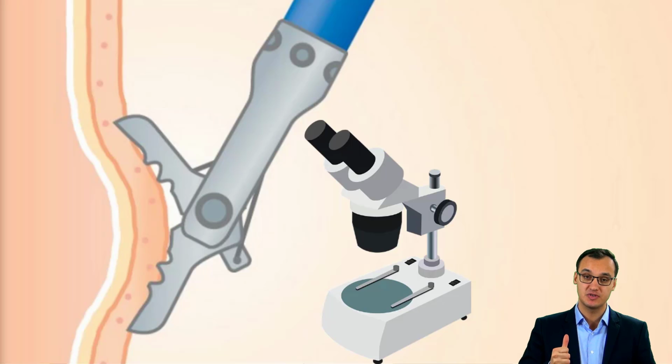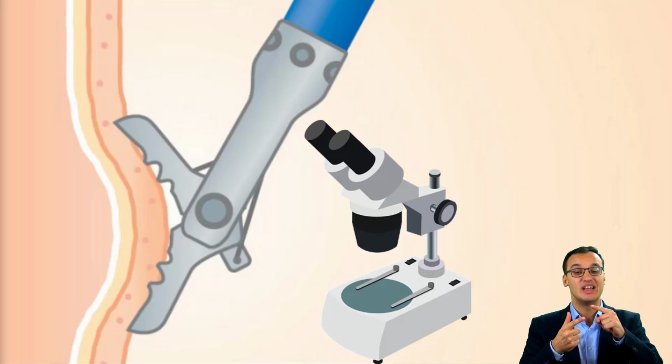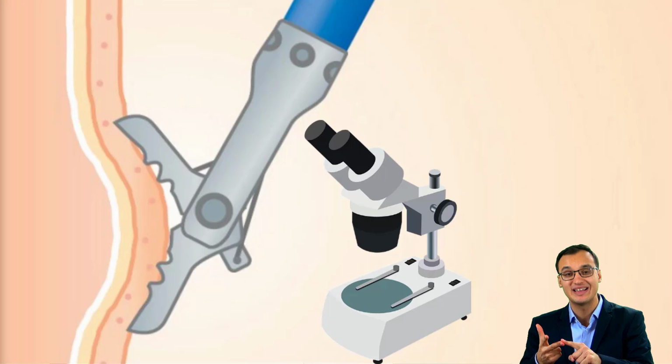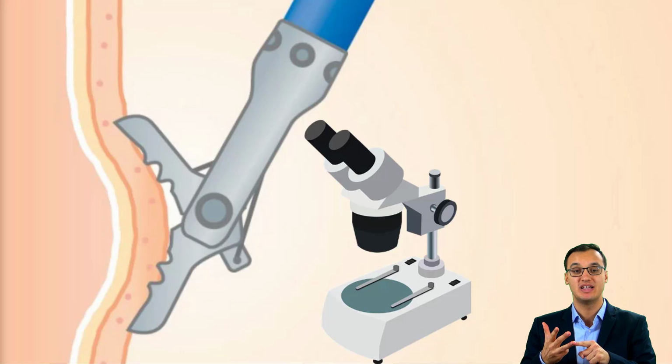And we take a biopsy, we cut a piece of the wall, and then we look at it under a microscope to see at which step the disease is in. And these are the steps that we talked about, namely gastric metaplasia, intestinal metaplasia, low-grade dysplasia, high-grade dysplasia, and adenocarcinoma. Except for endoscopy, there are other methods that we can use to diagnose patients with GERD.